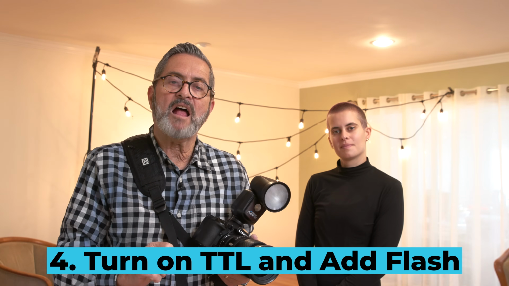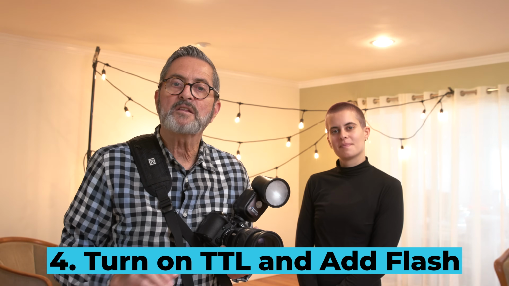Now we turn on the TTL, add our flash, and it's going to light the person's face in front of us. But that's direct. It's really direct. It's too direct. Let's talk about how to soften that and make that look beautiful. So let's take some more images and start modifying the light in TTL mode.